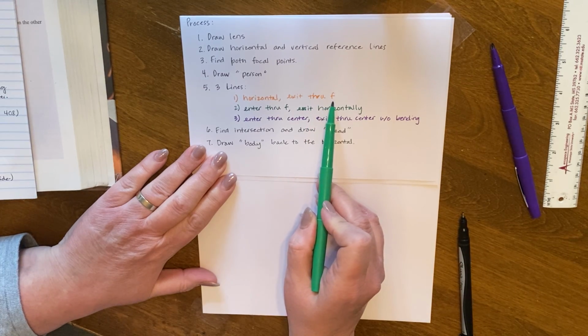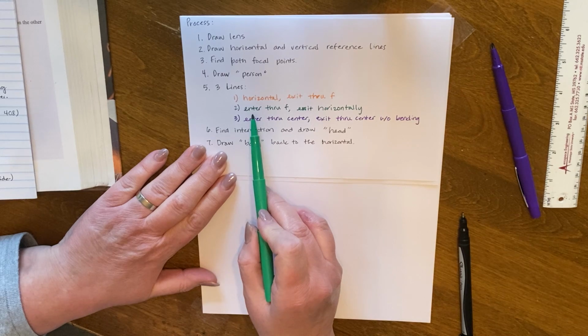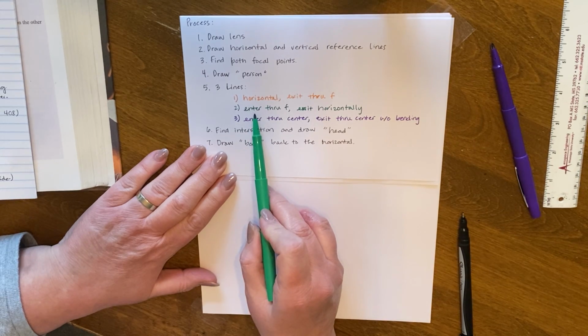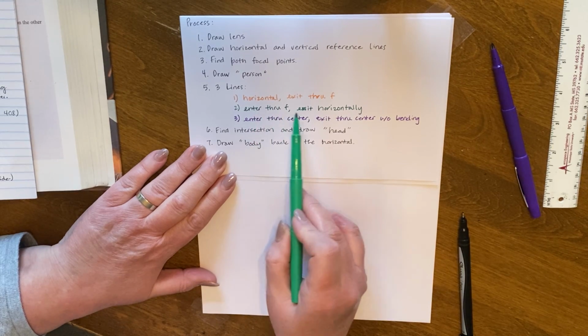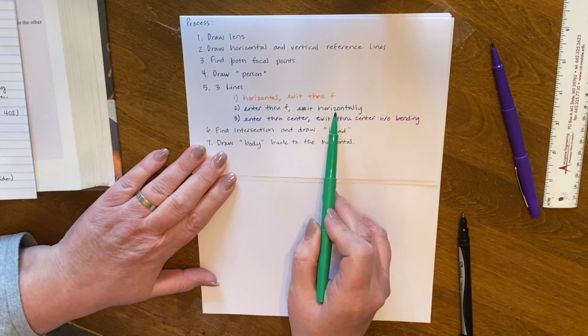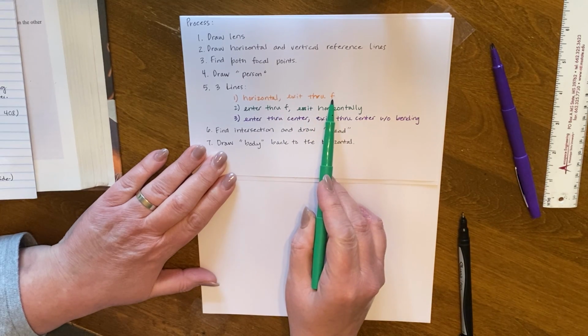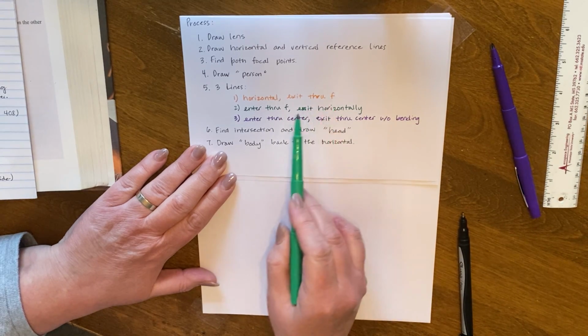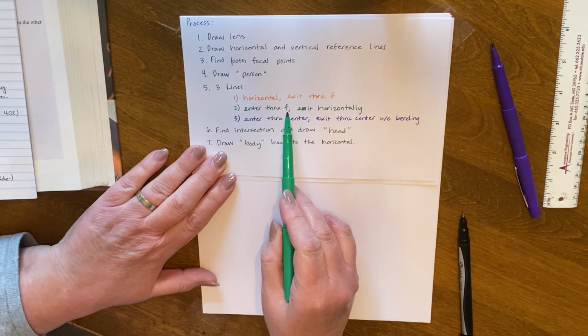Remember, there's two focal points, so you want to use the focal point on the same side as the object when it's traveling toward F. On the green line, you use the focal point on the opposite side of the object.